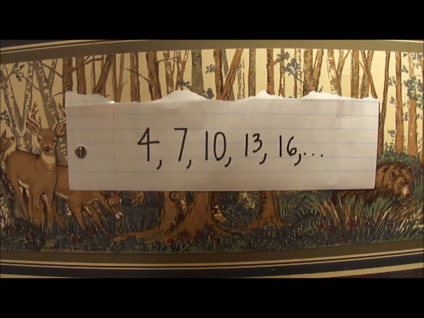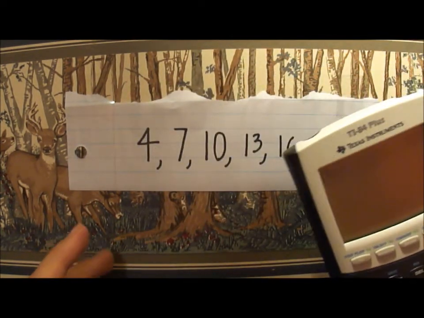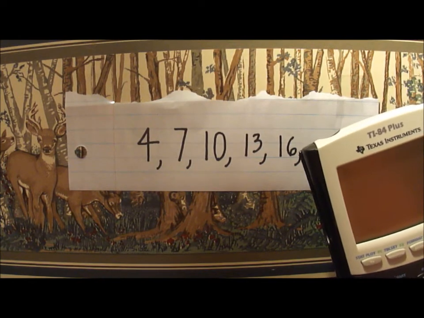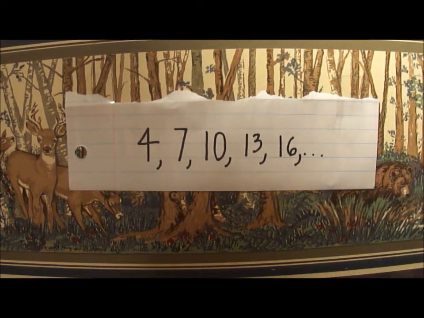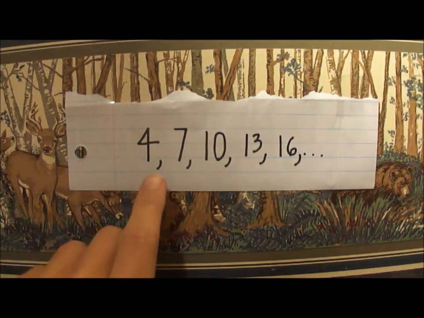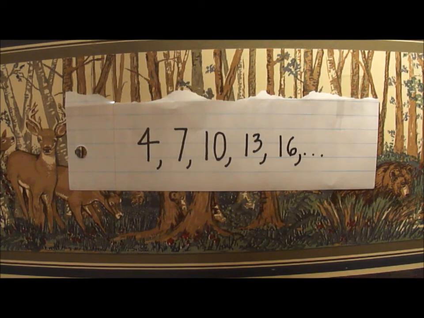Today I have a video for you here about a program I made myself on my TI calculator, and it allows you to find any given term of an arithmetic sequence and the sum of any given number of terms of an arithmetic sequence. So before we begin, here's the example sequence I will be using. I'm going to show you guys how it works, and then I will teach you how to program it.